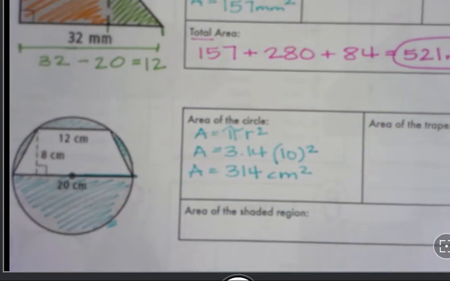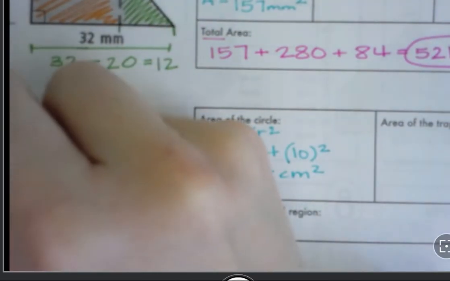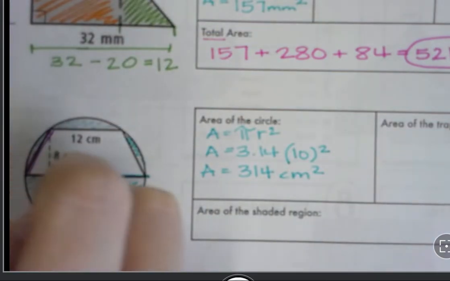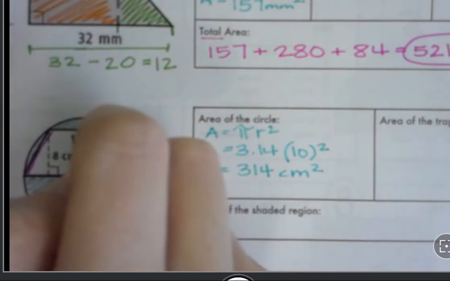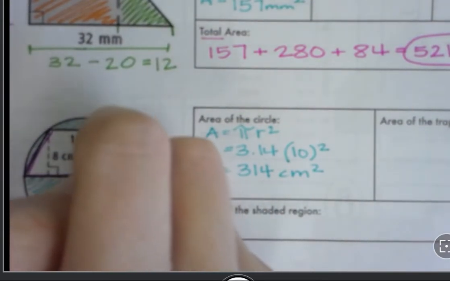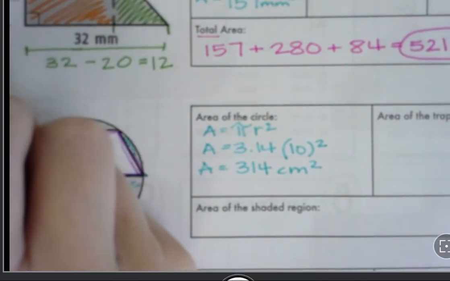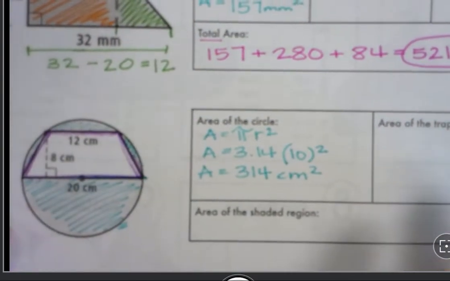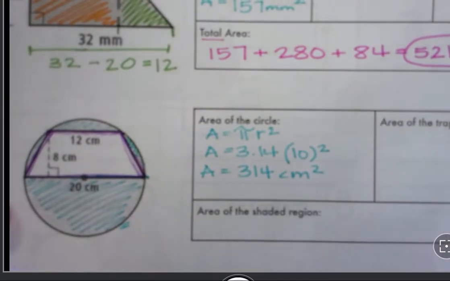Now moving on to this trapezoid. Now I'm not going to color in the trapezoid. I'm going to outline it. And the reason I'm going to outline it is because it is not part of the shaded figure. Only the circle is shaded and the trapezoid is like a cutout. All right?